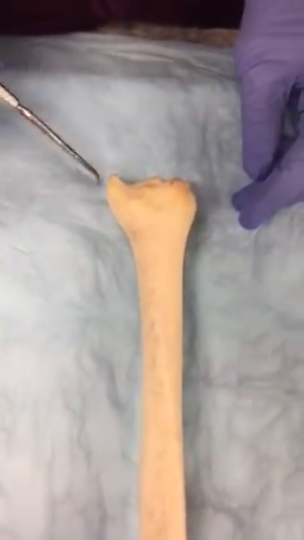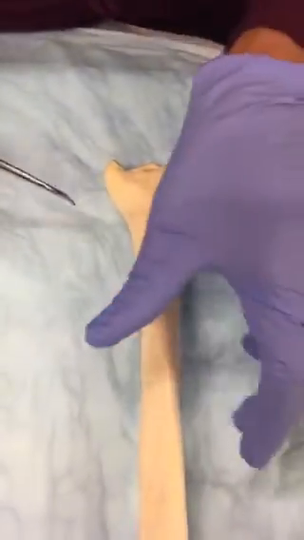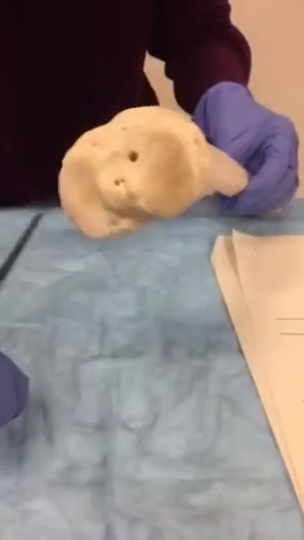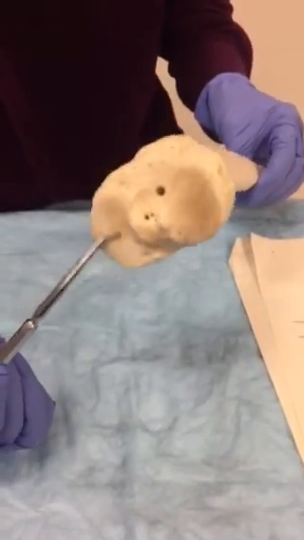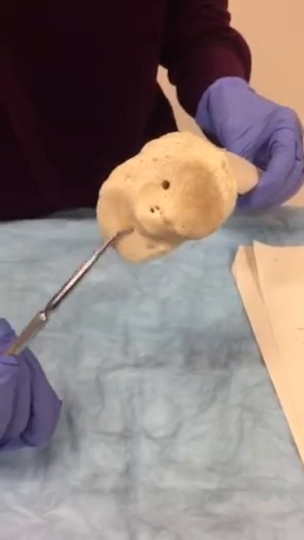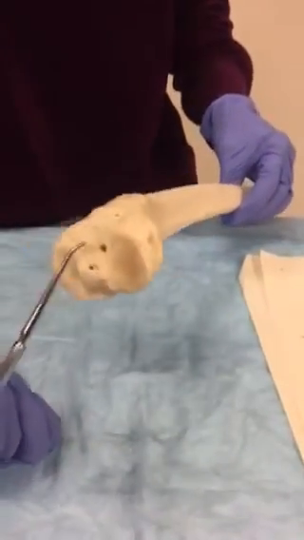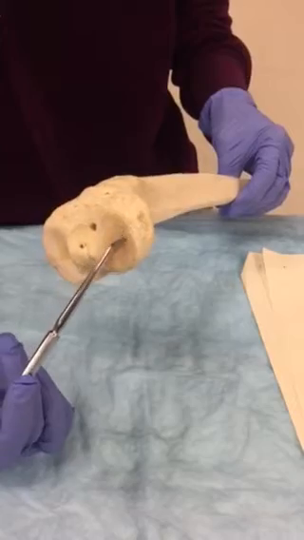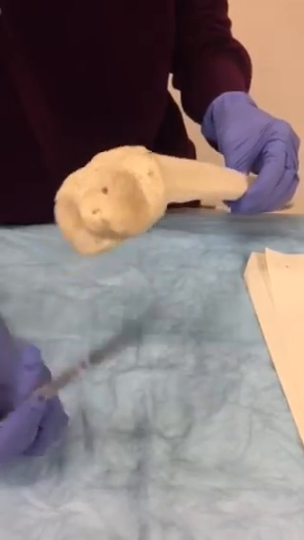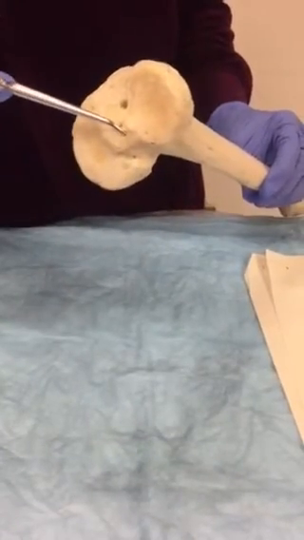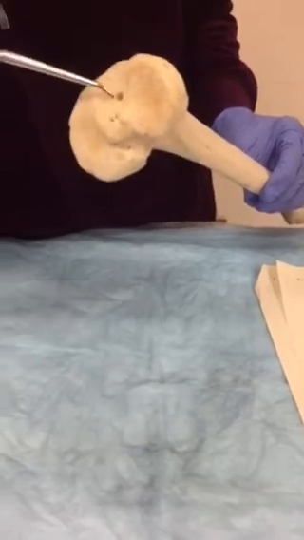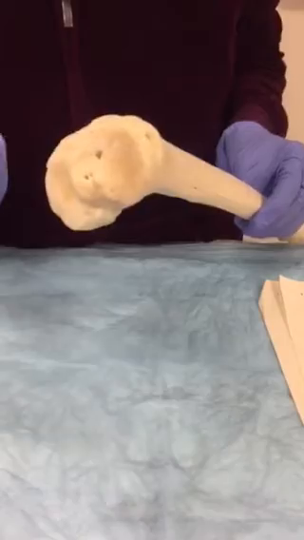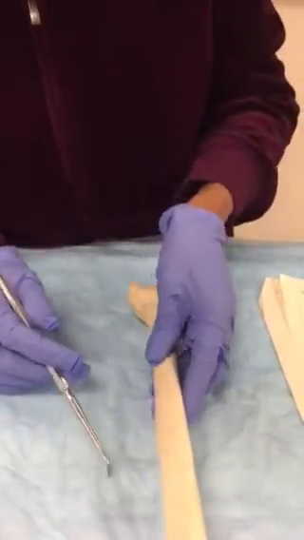This is the medial malleolus, and on the top, this is the medial condyle. This is the articular surface for the medial condyle of the femur. This is the lateral articular surface for the lateral condyle of the femur. This is the intercondylar eminence. Between the two is the intercondylar eminence.